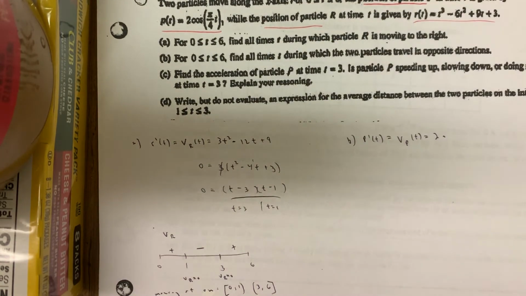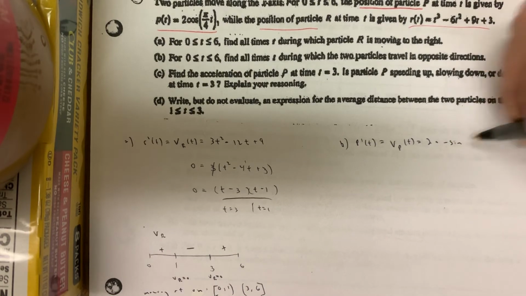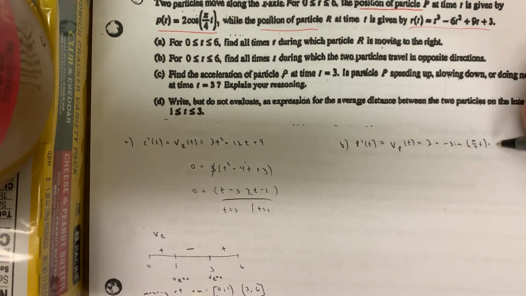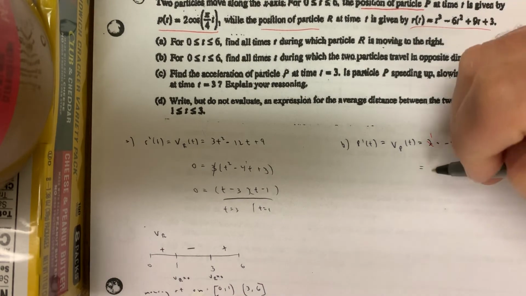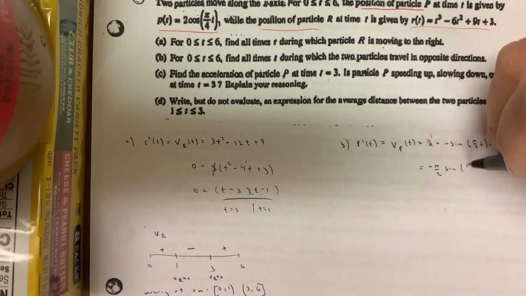In a world of derivatives, cosine is the bad guy. Okay, so negative sign, rewrite the inside, chain rule, and then multiply by the derivative of the inside. Derivative of pi over 4t is just pi over 4. Don't be afraid. Probably want to simplify it a little bit. So 2 times pi over 4, divide by 2 top and bottom. So we get negative pi over 2 sine of pi over 4t.